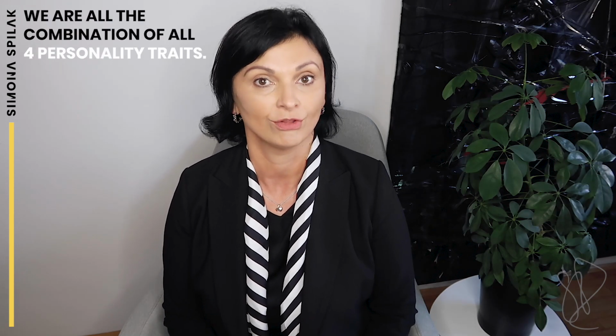This is the most commonly known personality test, and I believe you have heard about the 4 colors already: the green, the yellow, the red, and the blue. I'll not explain DISC as a personality test, but what I wanted to share with you is that we are all a combination of all 4 colors, or different personality traits.